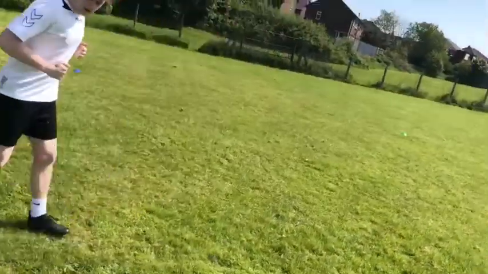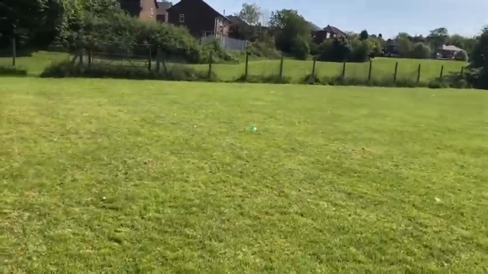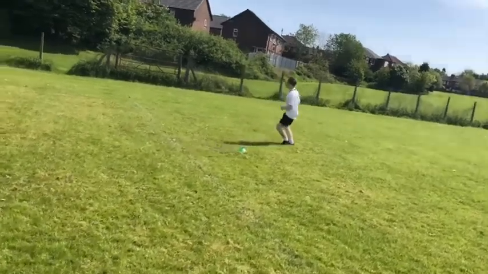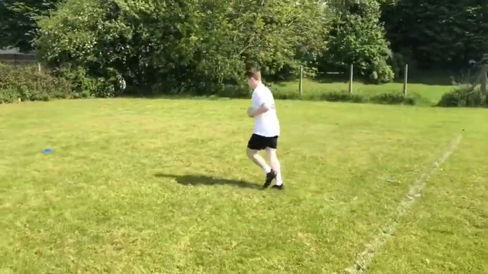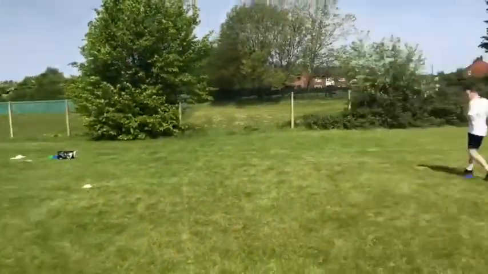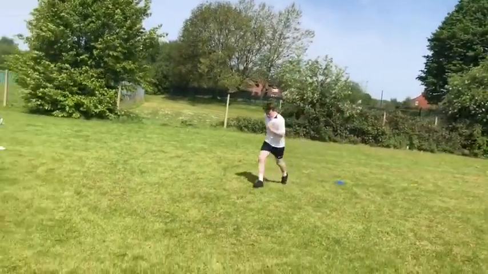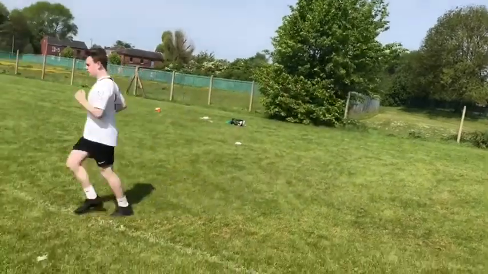Excellent, well done. Now I want you to sprint to the green cone. Head down. That's it, well done, brilliant. Now go slow jog to the blue cone. Excellent, well done. Now go back to the orange cone. Just slow jog, and I want you to go backwards to the white cone.